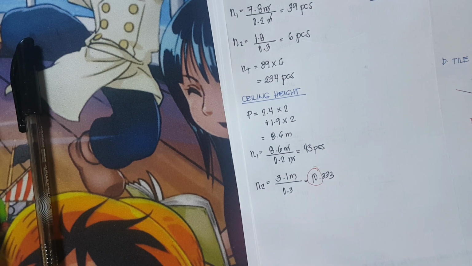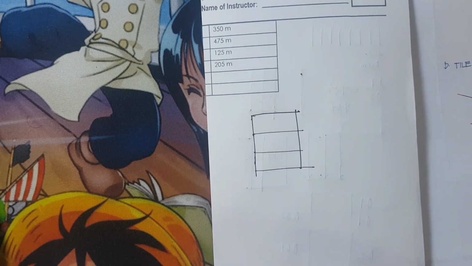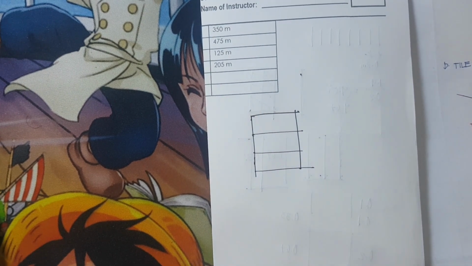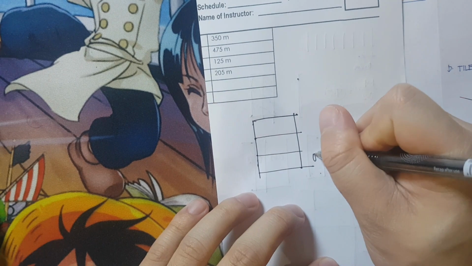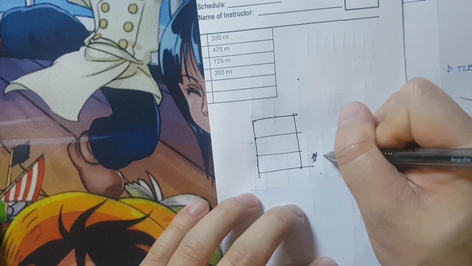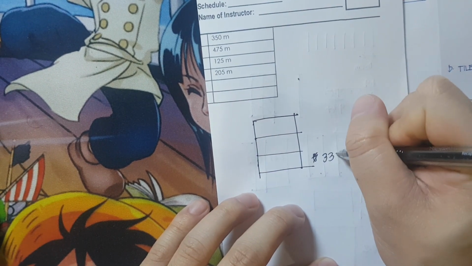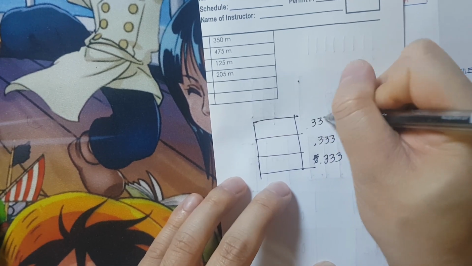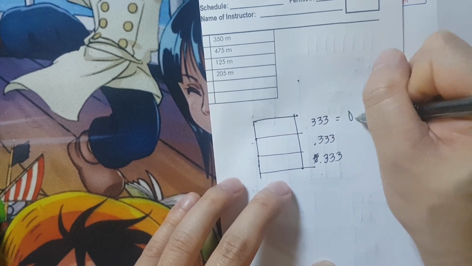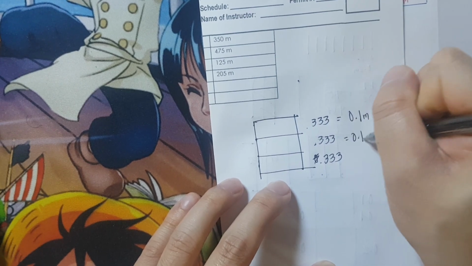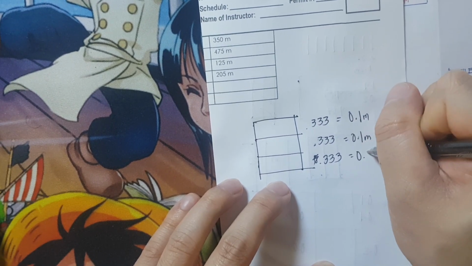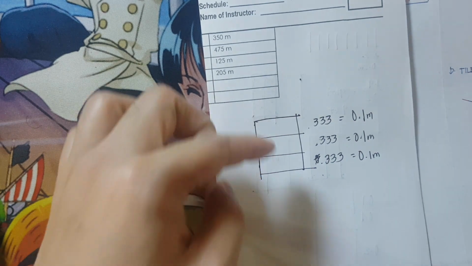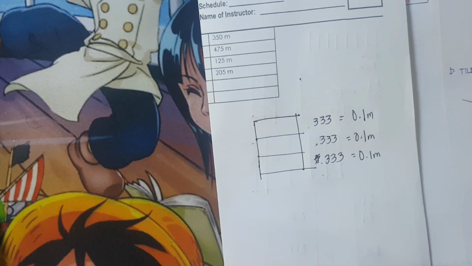Okay? 'Di ba dito may na-solve tayong 0.33, 0.33. And that is equivalent to 0.1 meter, 0.1 meter, and this is also 0.1 meter.